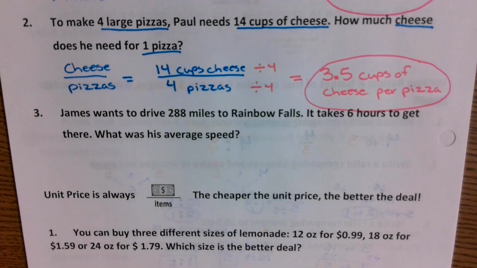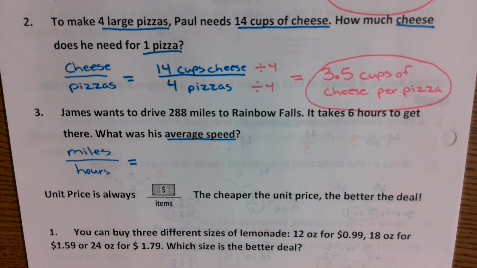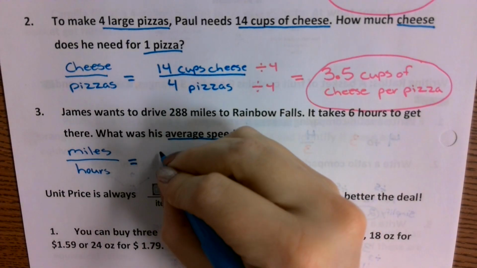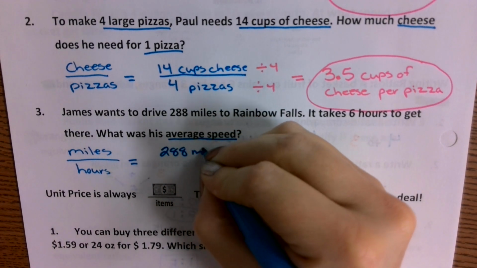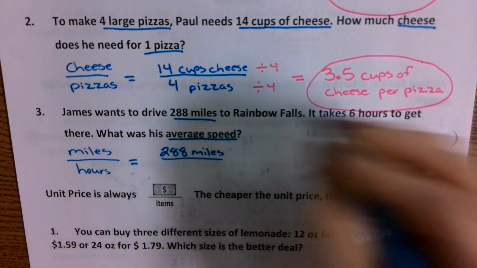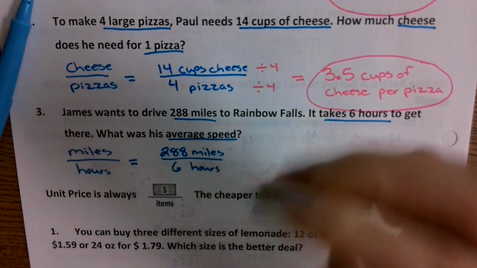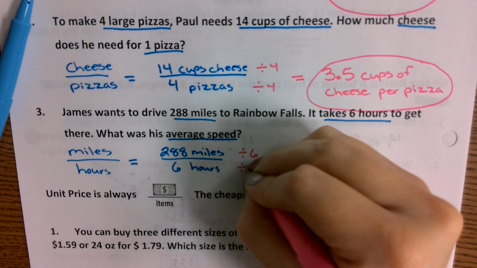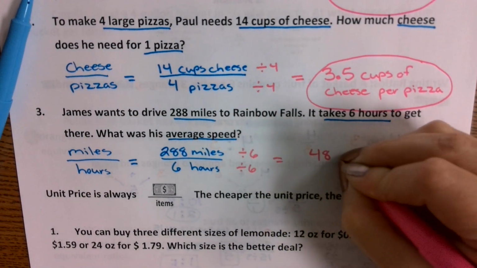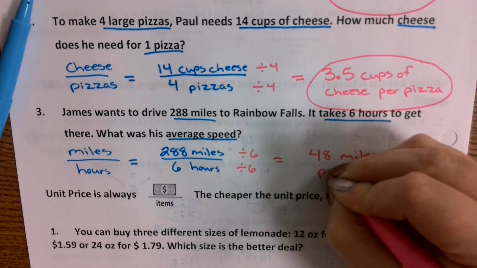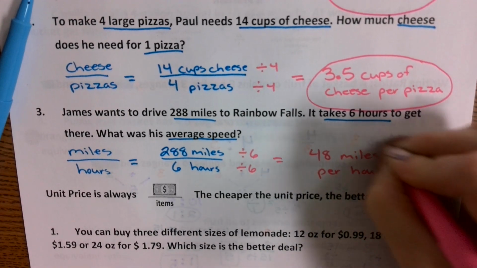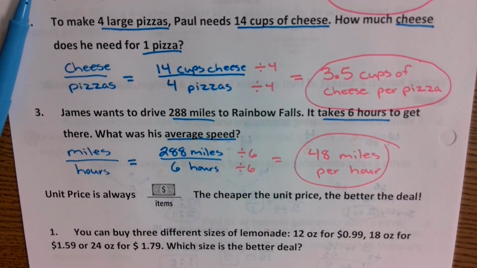Do number 3 on your own. All right, what's his speed? 48. His speed's 48 miles per hour. We have 288 miles that he was driving, but it took him 6 hours to do that drive. So we're just going to take the 288 and divide it by 6, and that's going to give us 48 miles per hour.